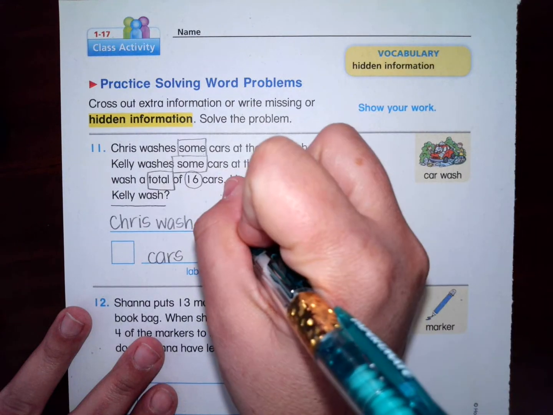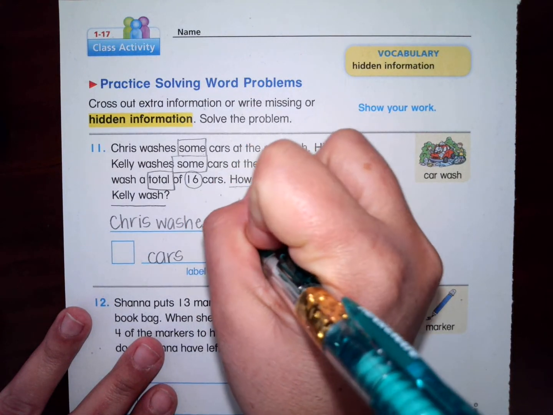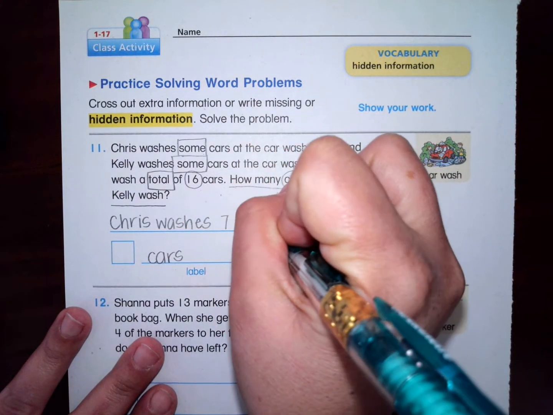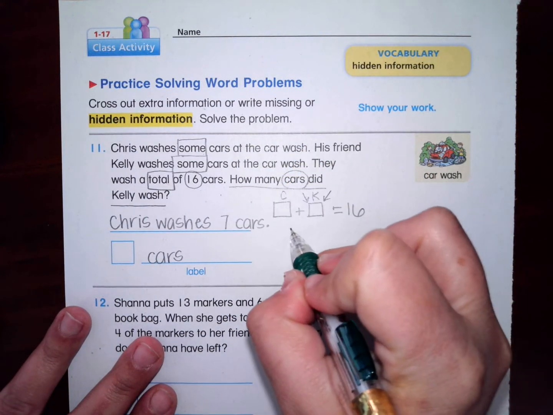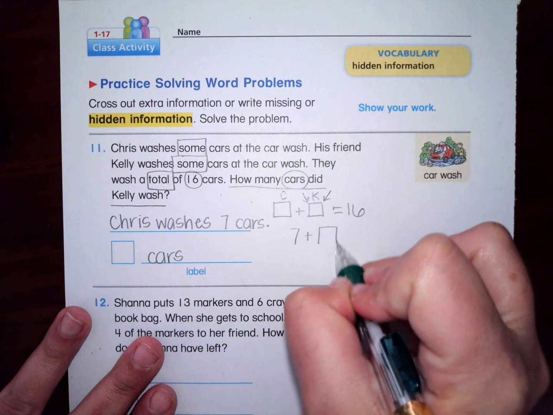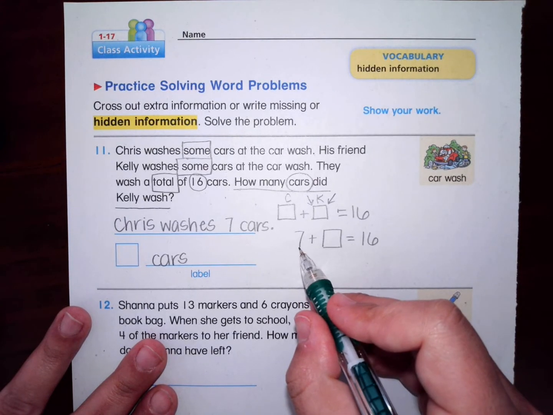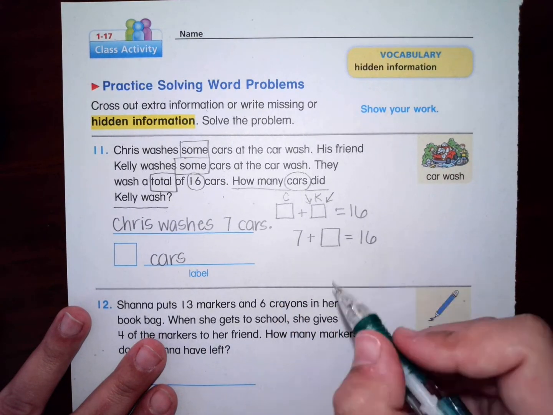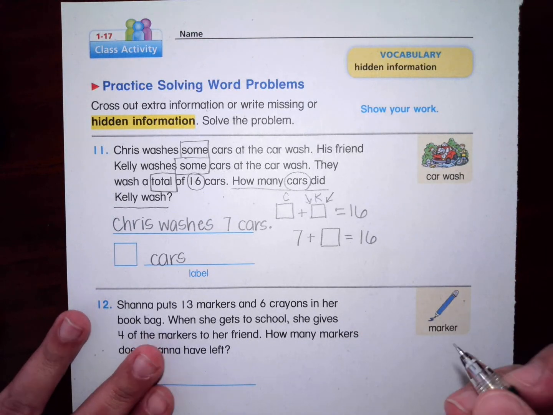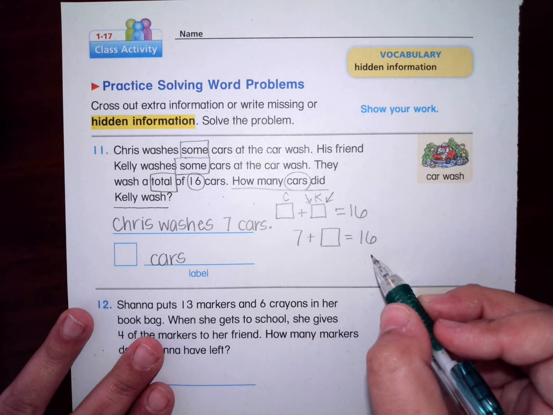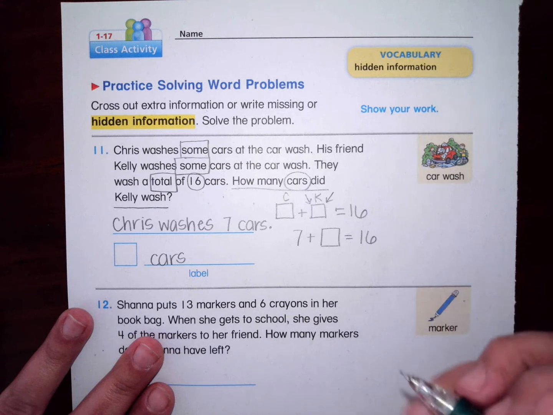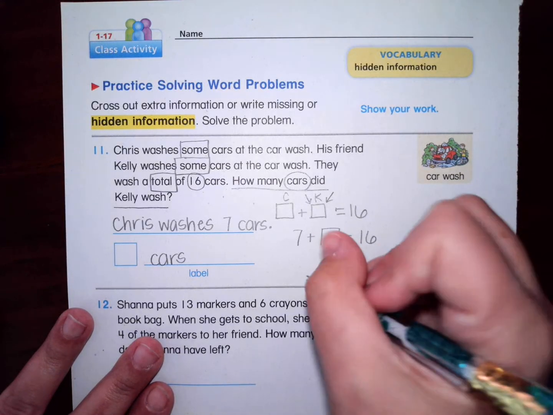I'm going to say 7 cars. You can choose your own if you'd like. So now take your number and replace your first box with it. That's Chris's box. And now go ahead and solve your problem. If you did 7, you can solve with me. If you chose a different number, you can pause the video and solve your problem right now.